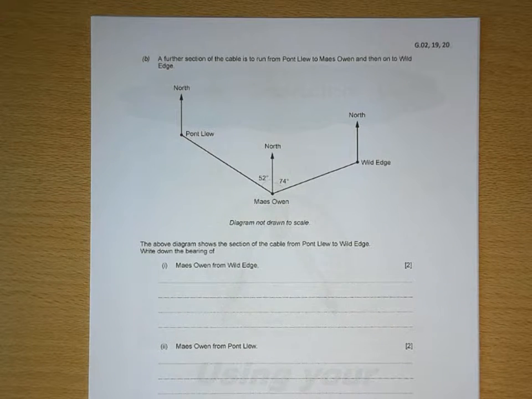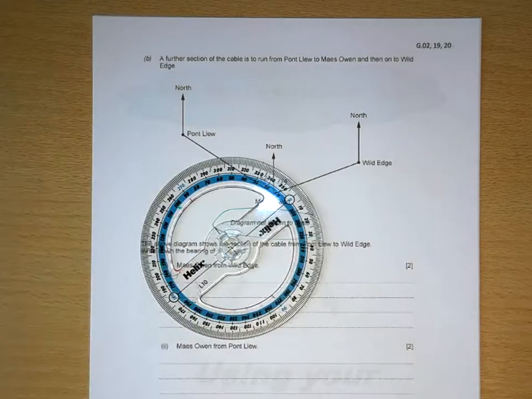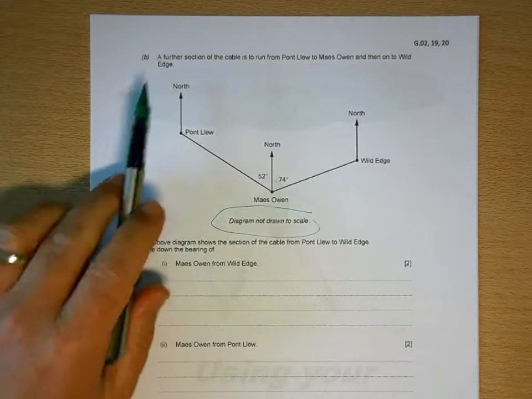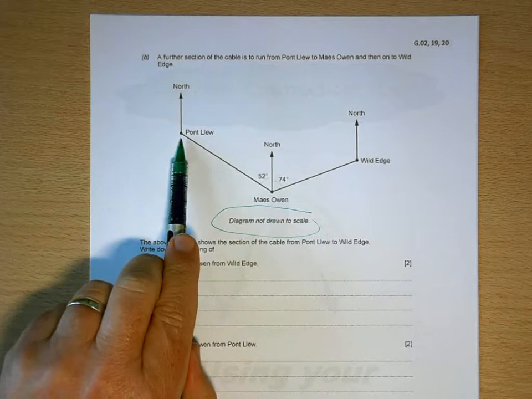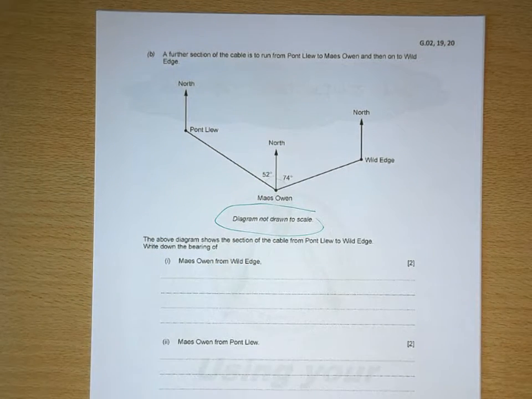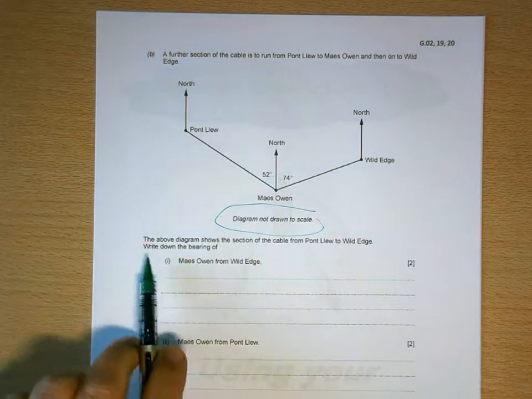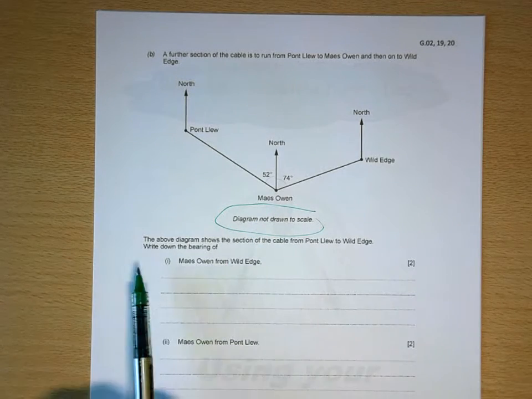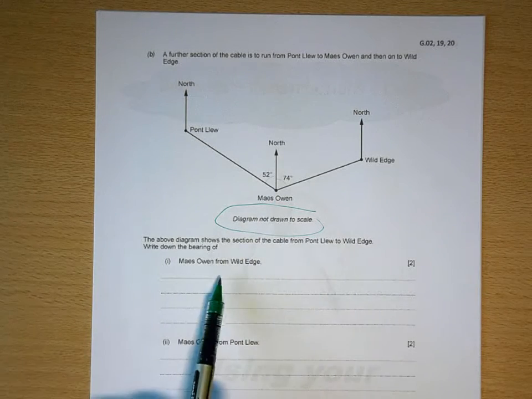And this question now, the key thing here is it's not drawn to scale, so I can't use that to answer these questions. So a section of cable is run from Pontclew to Maes Owen and then on to Wild Edge, and we can see there the north lines drawn on. The above diagram shows a section of cable from Pontclew to Wild Edge. Write down the bearing of Maes Owen from Wild Edge.